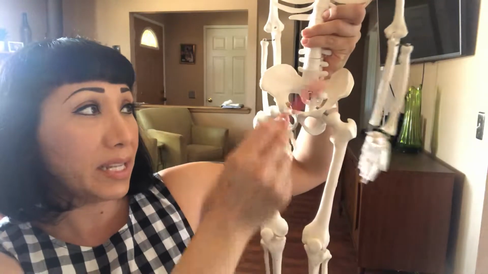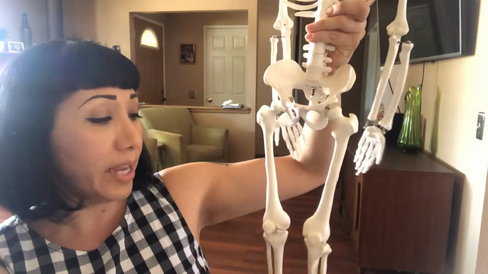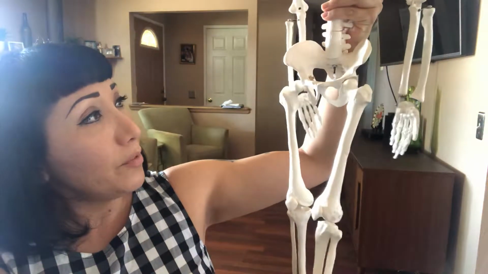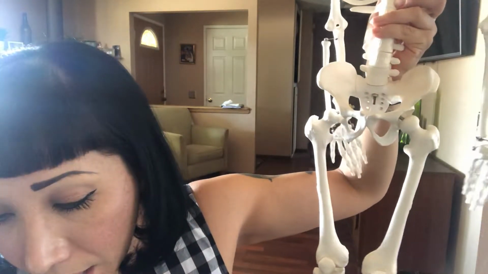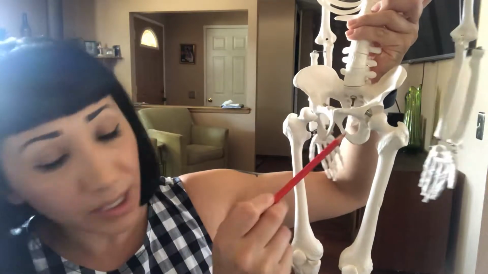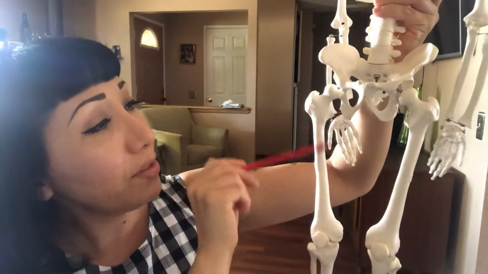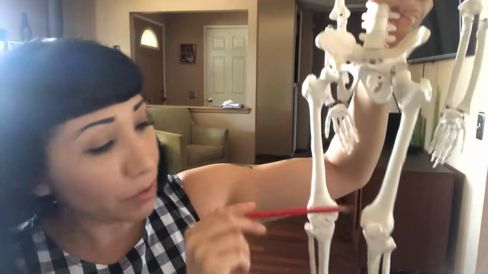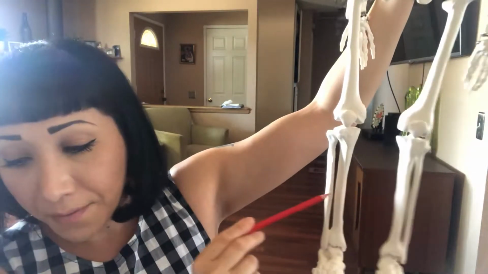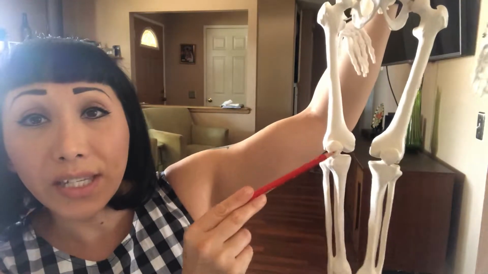Anyways, okay, so we have the pelvic girdle and lower limbs. So I'm going to be discussing this area here along with the legs, which I think are cool too. So first, the pubic bone, which is here. We have the femurs. We have two femurs. We have a tibia and a fibula. We got our patella, which is the kneecap.